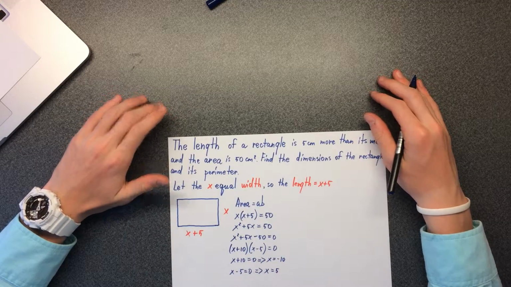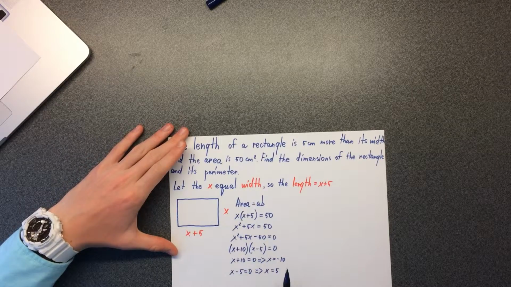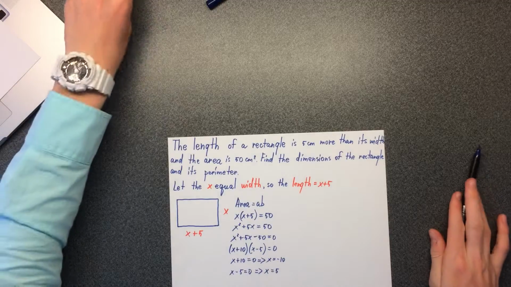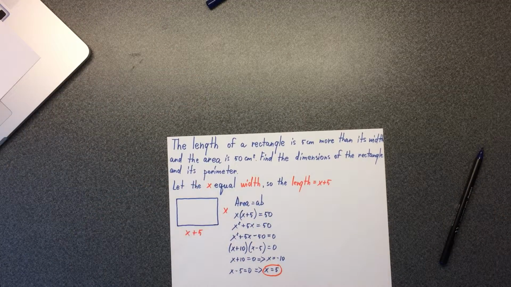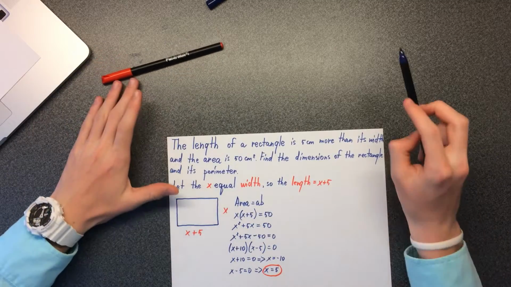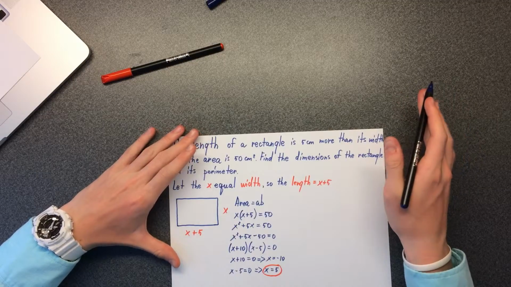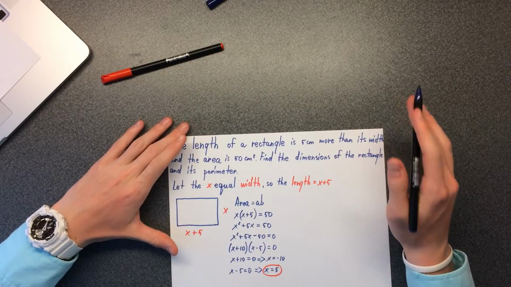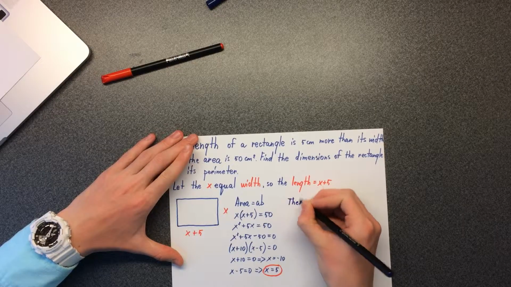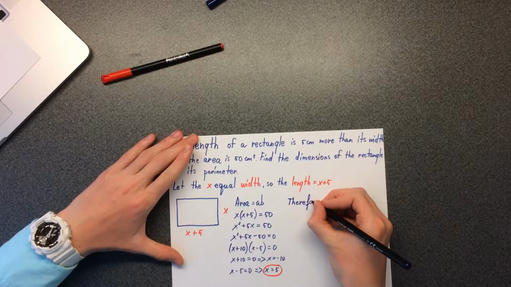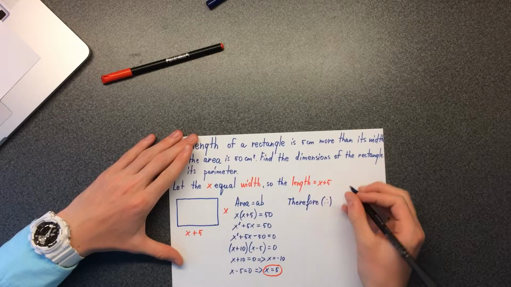After it, we can say that the length and width cannot be negative, so we choose the positive answer, which is x equals 5. After we've done everything, we need to write the therefore statement. If you don't have the therefore statement, you will lose half of the mark. Many people write therefore, but some of them just put 3 dots as the therefore sign.